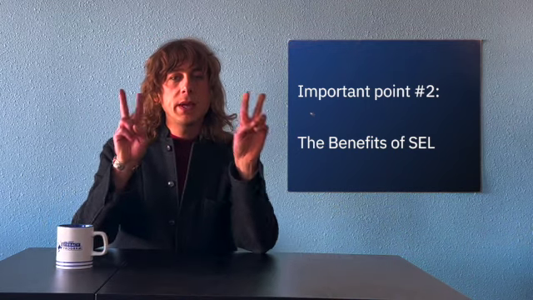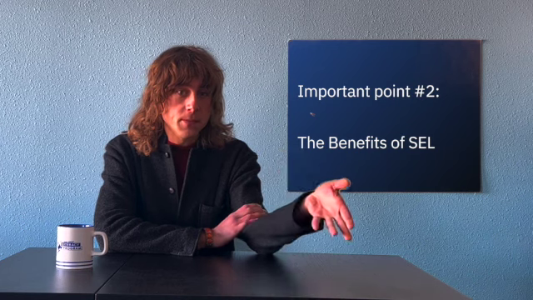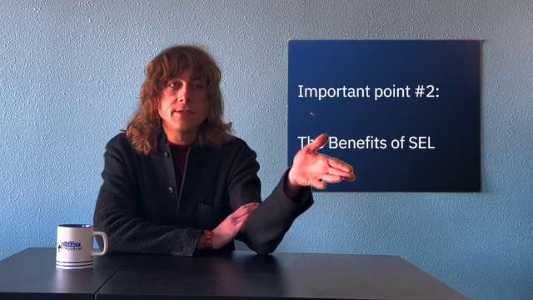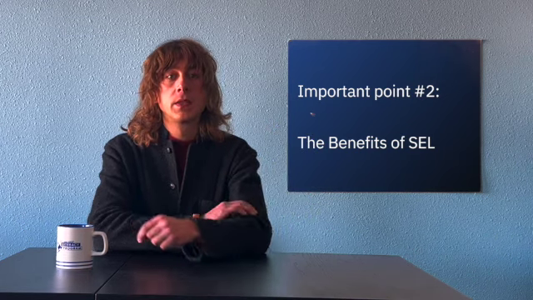Okay, important point number 2, the benefits of SEL. We'll be discussing the benefits of SEL, so in your notebook for the next 5 minutes, write down what you think these benefits might be in relation to the learning process, so that as I explain how advantageous SEL can be, you can refer back to what you wrote down to see if you learned anything new.